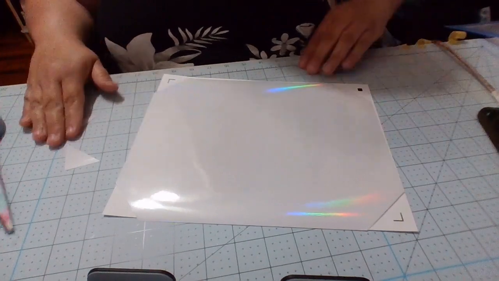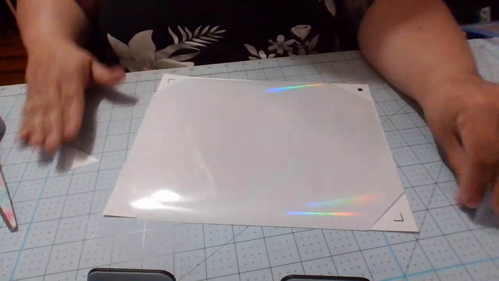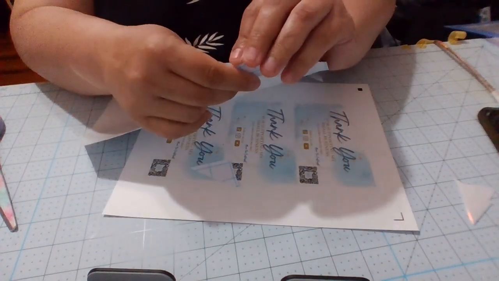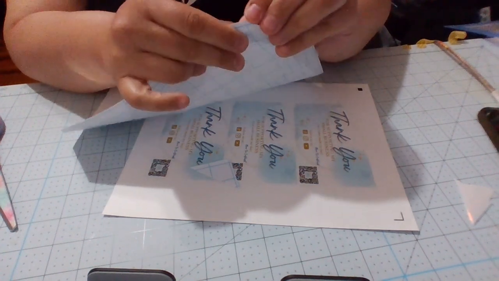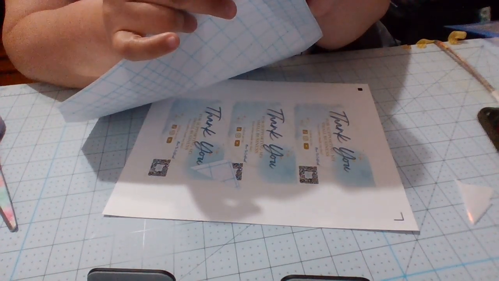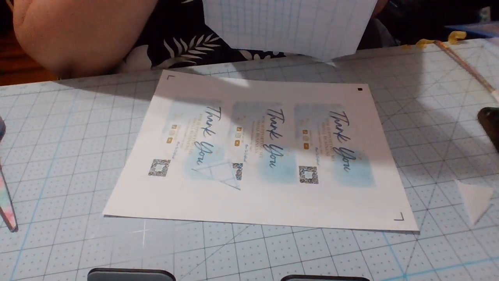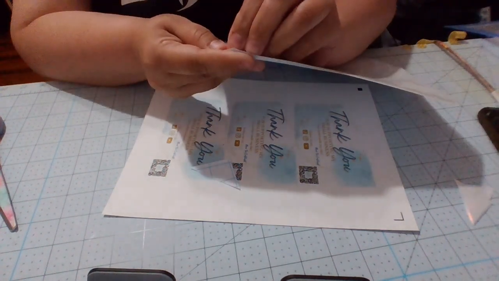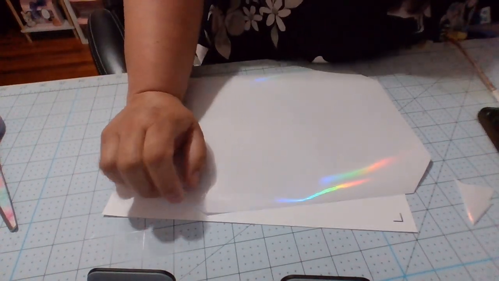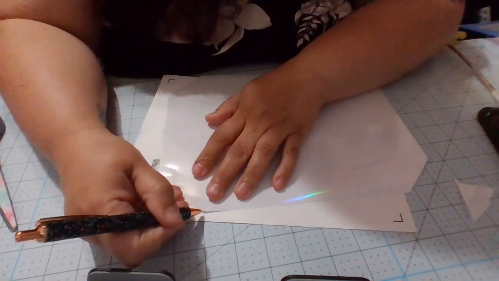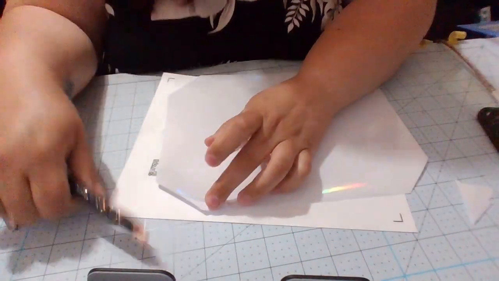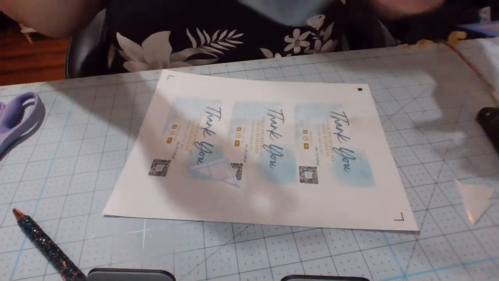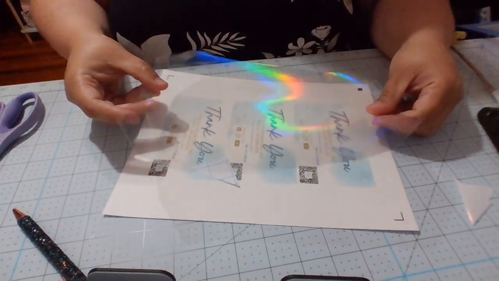So as you can see, I cut the edges of my holographic paper. And then, Lord, this is going to eat me alive. Okay, I am going to use my weeding pen to lift the side of that, or else I would never be able to do that. Okay, so I went ahead and I cut the edges off.